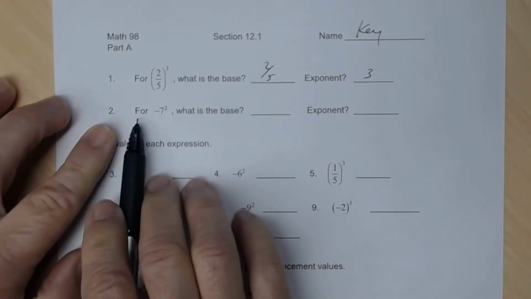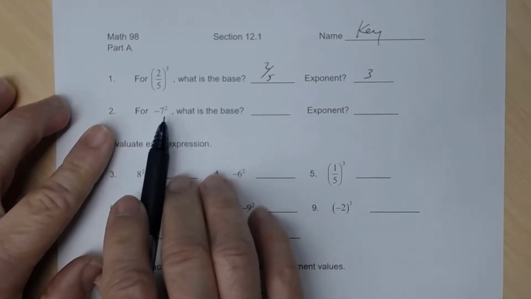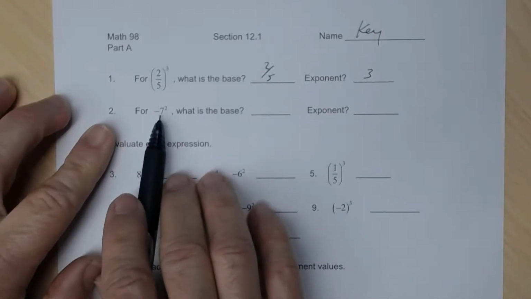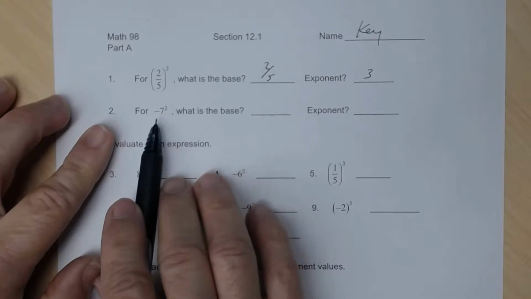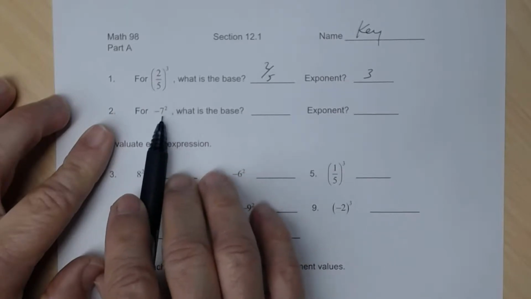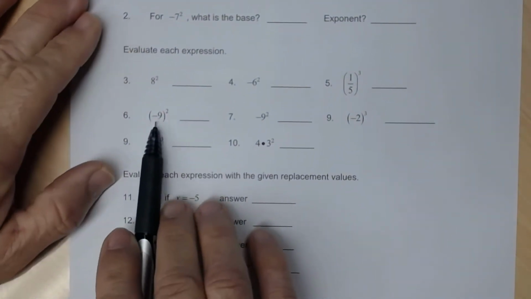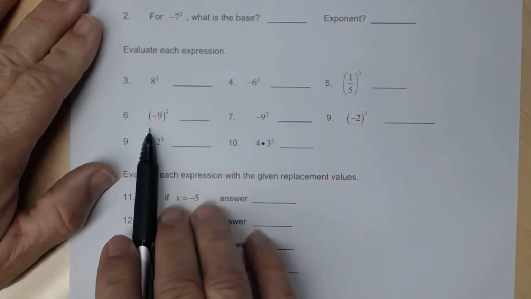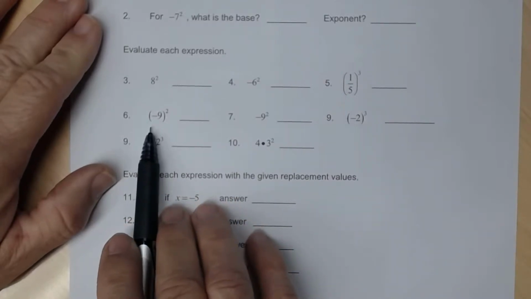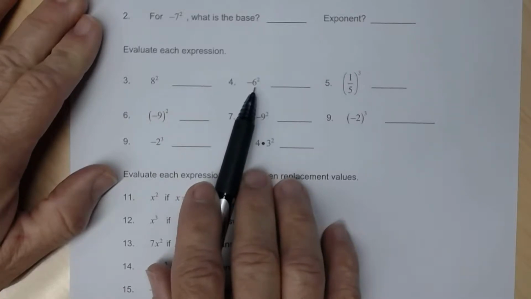All right, number two, now you need to be careful with something like number 2 because the base is not -7. The only number that's being raised to the second power is 7, not -7. So that is different than something like number 6. So number 6, here the base is -9 in number 6. And number 4, the base is 6 only, not -6.